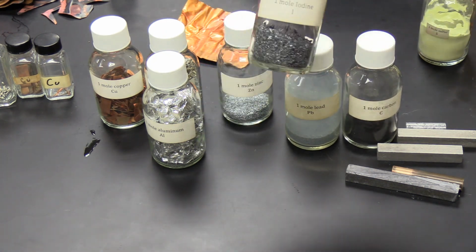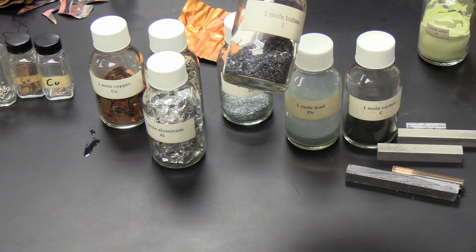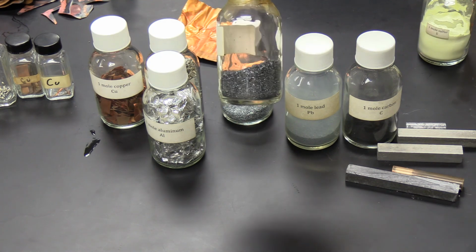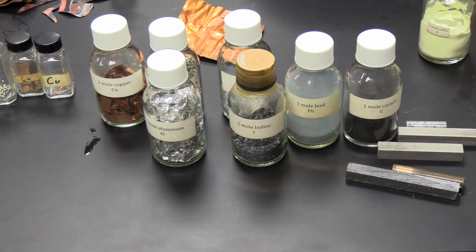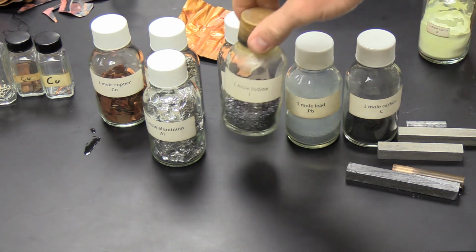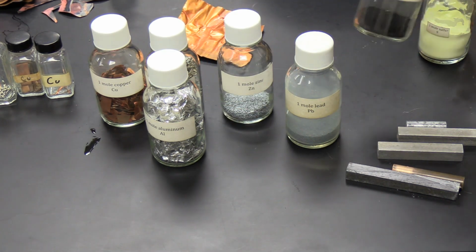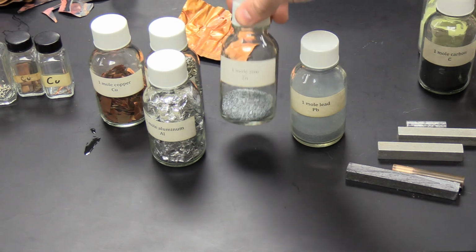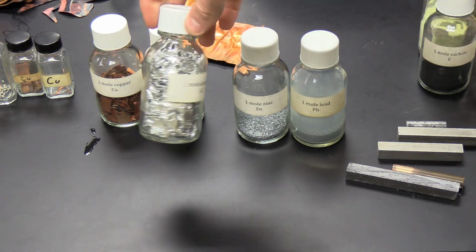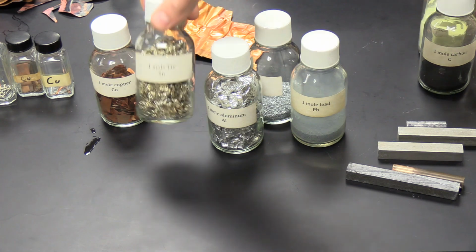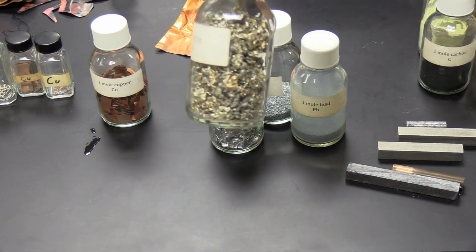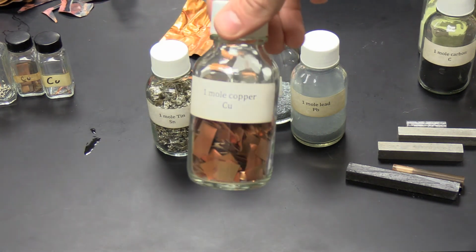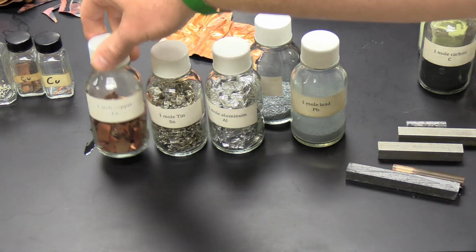Let's move iodine over here because that's not a metal, but it looks metallic. This could be a metalloid. Metalloids have properties of metals and nonmetals. Carbon is not a metal, so I'll move it off to the side. A mole of lead, a mole of zinc, a mole of aluminum, and foil in this case, tin, and copper. Again, this is 1 mole.